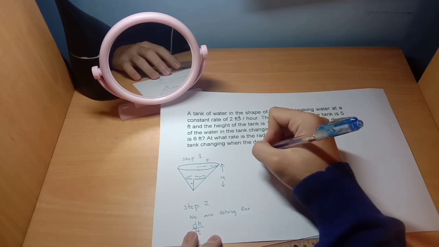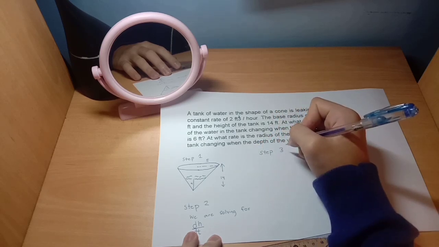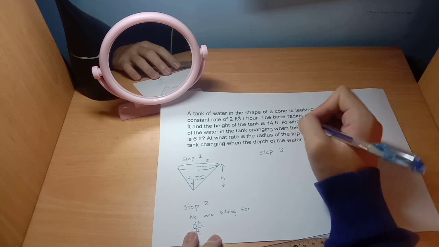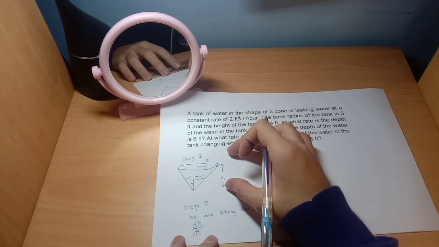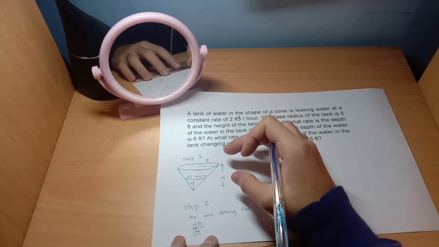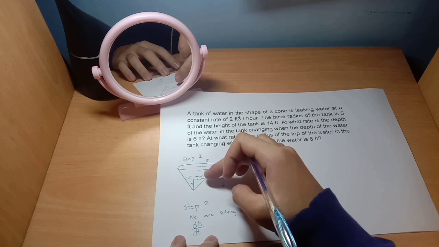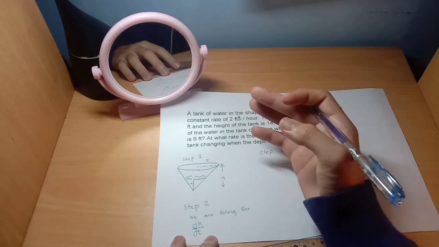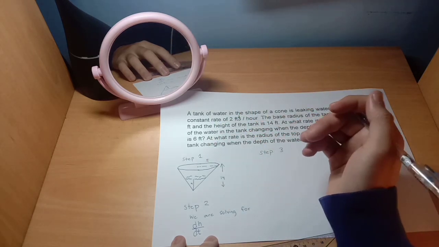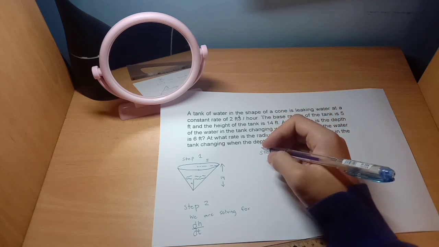Step 3. So what is step 3? Step 3 is to find an equation or several equations that are applicable to our problem. As we can see in this illustration, it is a cone shape with water inside, and we are trying to solve for the volume.